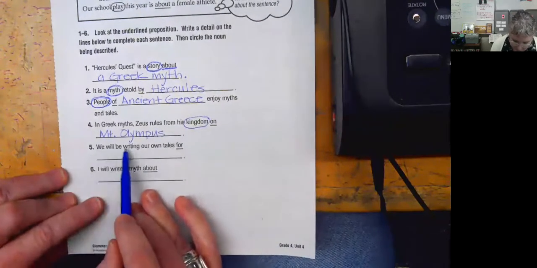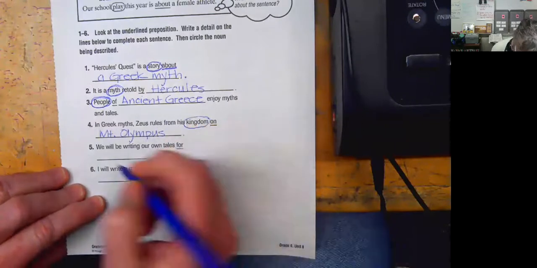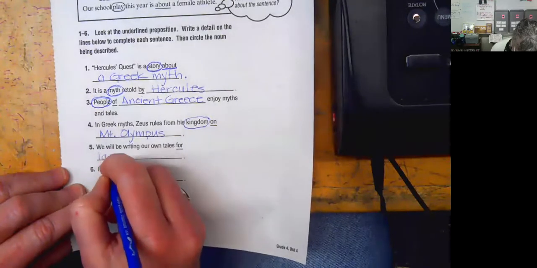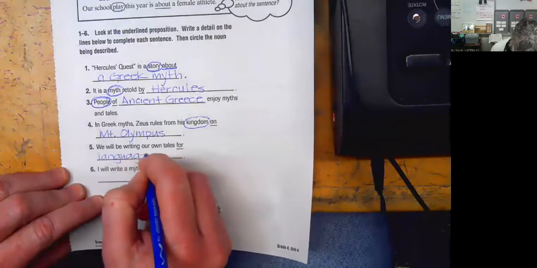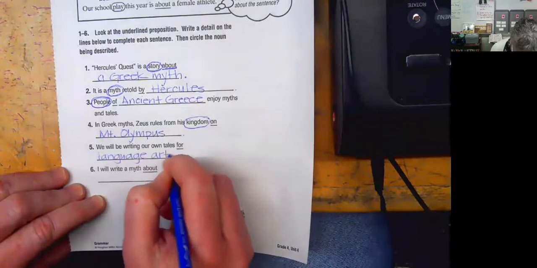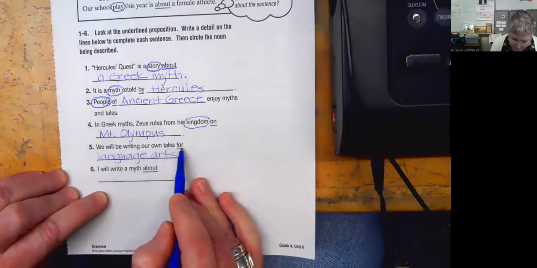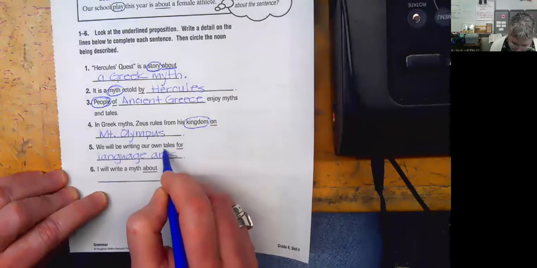We will be writing our own tales for language arts. So we will be writing our own tales for, so this is describing tales.